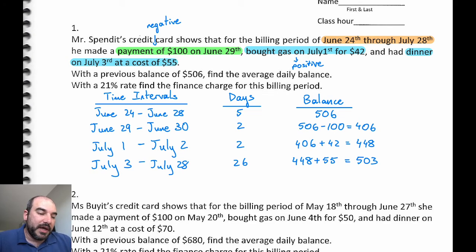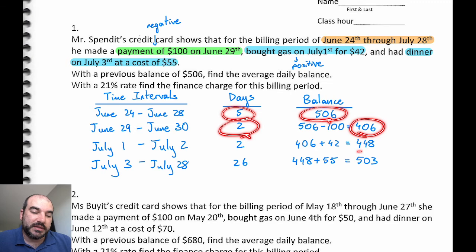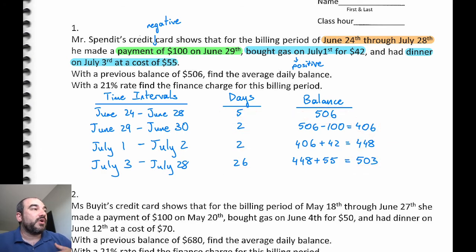So what they do is they work on a day-by-day basis. So they look at this and they say, okay, for the first 5 days of this billing cycle, you owed the credit card company, or Mr. Spend It did, $506. And then for the next couple of days, he owed them $406. And then for the next couple of days, he owed them $448. And then for 26 days of the month, he owed them $503. So the calculation is going to include those days and those balances when calculating the average daily balance. So how do we find this average daily balance?